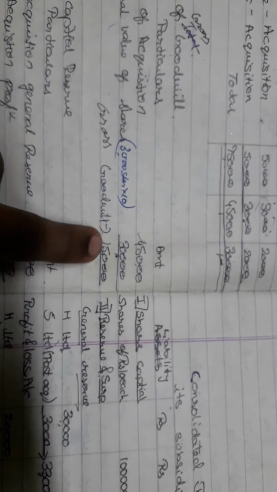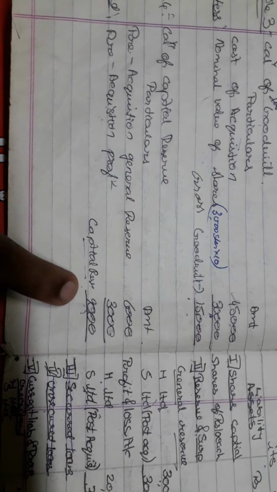The next one: calculation of goodwill or capital reserve. From note 3, whatever we got, gross goodwill will be 15,000 and capital reserve, from this note, is 9,000. So net goodwill will become 6,000. So this will come for 5 marks over here.